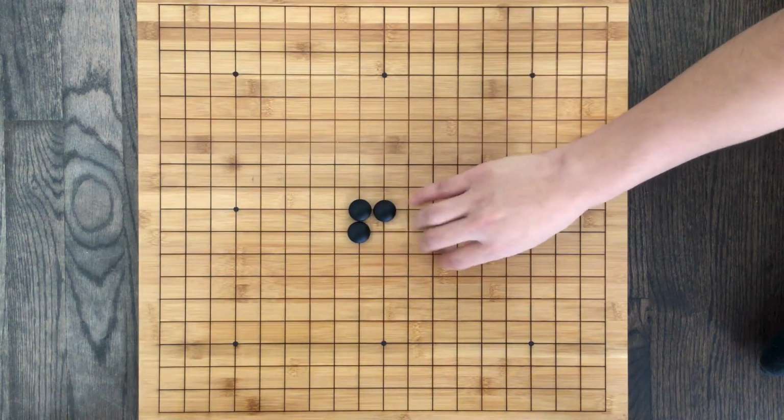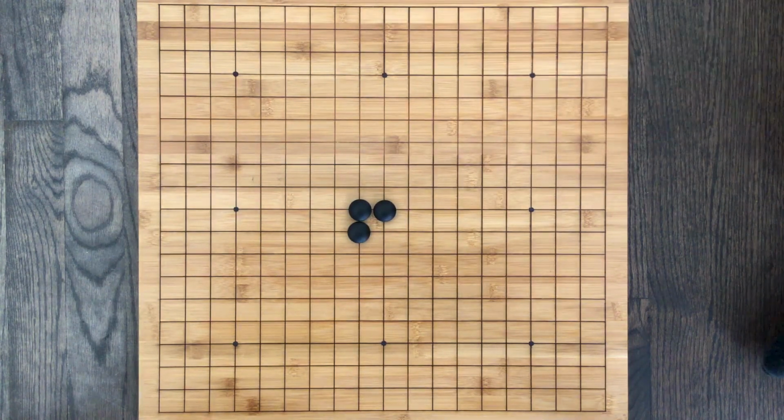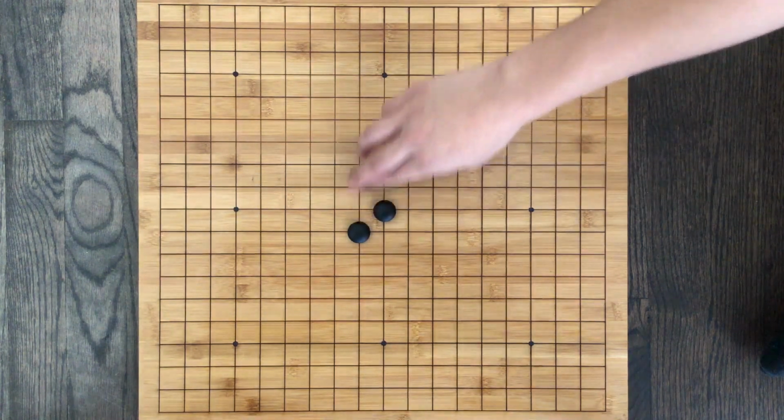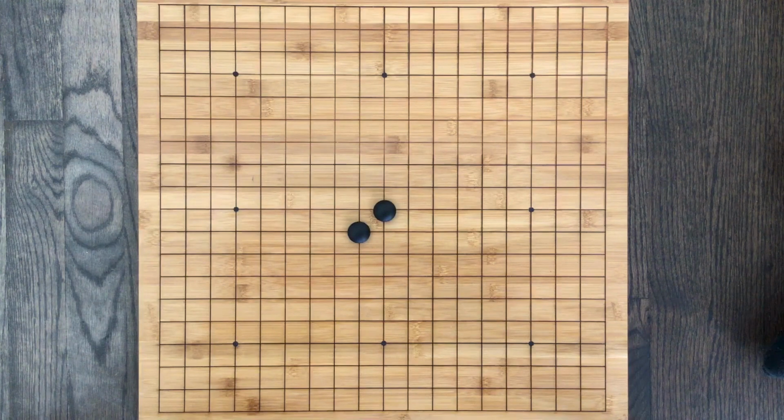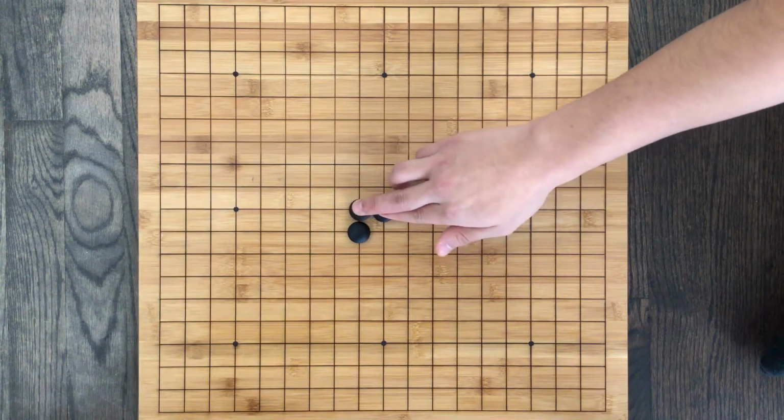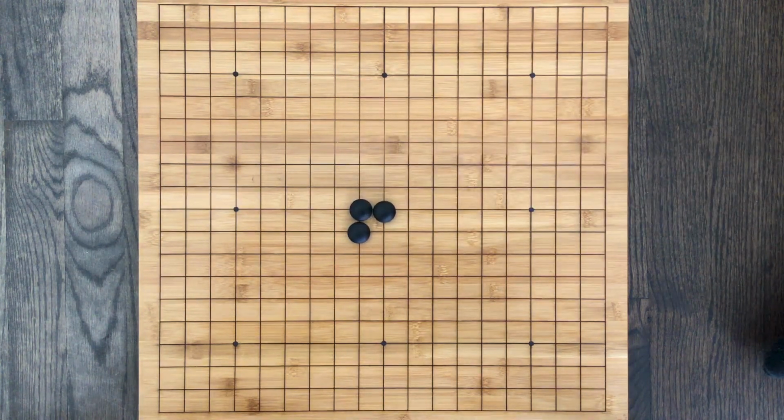One of the reasons why people say the empty triangle is bad is because these two stones are already connected. However, the player invested one more stone to actually connect. So it is said that the empty triangle is bad because it has fewer liberties, but also you invested one stone in an unnecessary place.